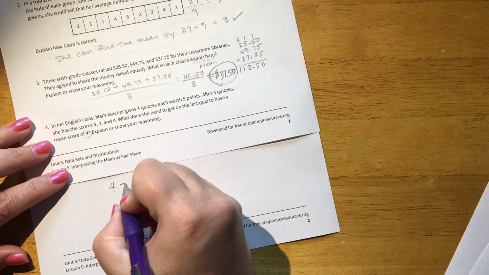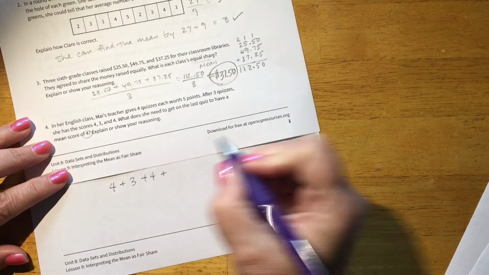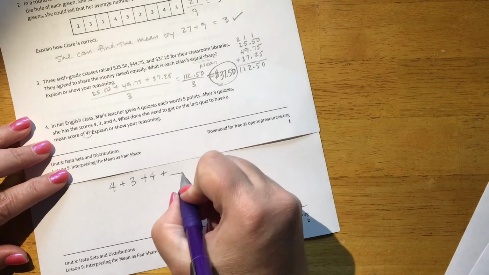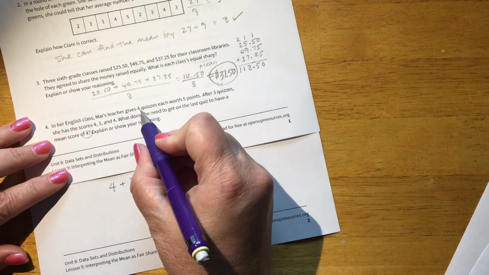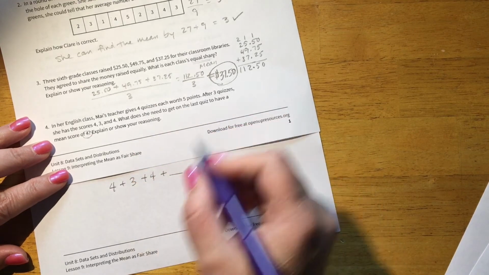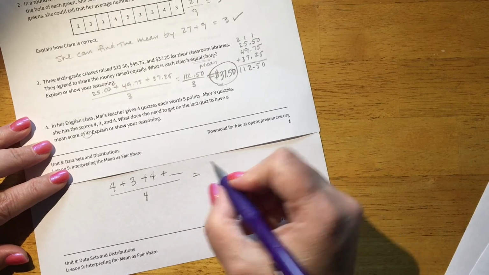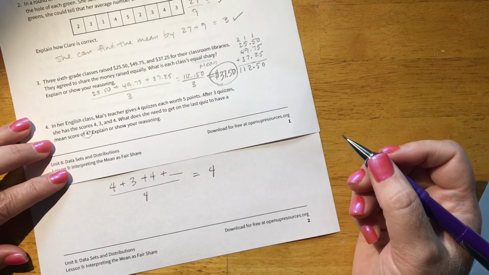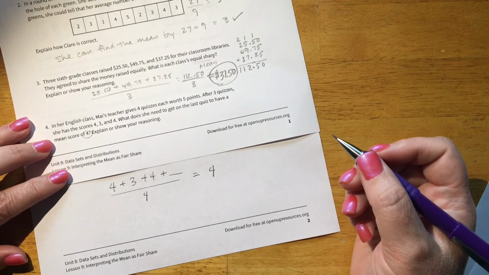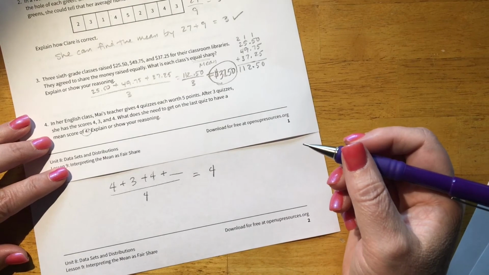So we normally do 4 plus 3 plus 4 plus, well, we don't know our next score. So I'm just going to do a blank because I know there's going to be a 4th quiz, right? And then after I divide by 4, my answer needs to be 4. This looks really familiar. This looks like the problem at the beginning of this lesson. Holy cow, they were pretty smart.